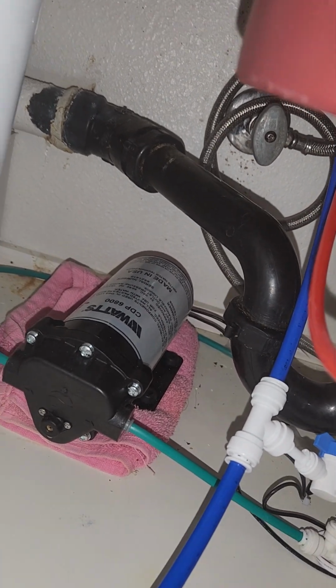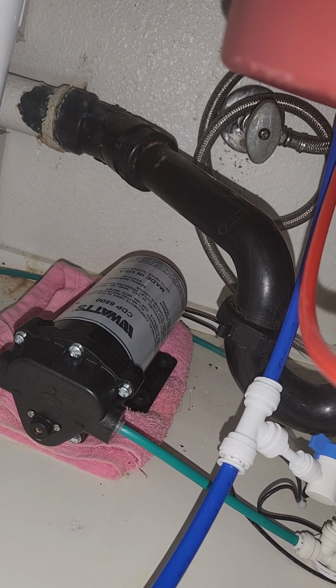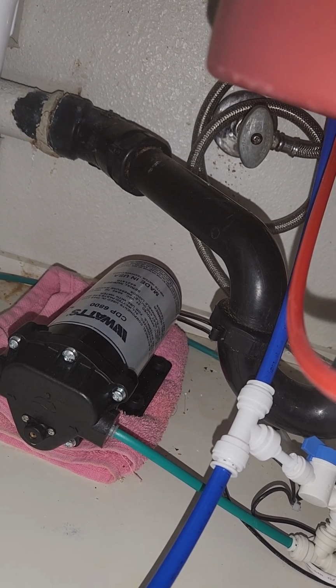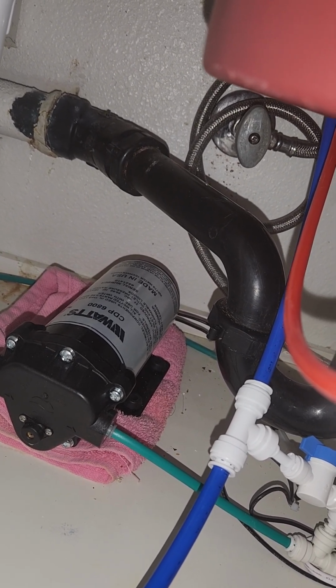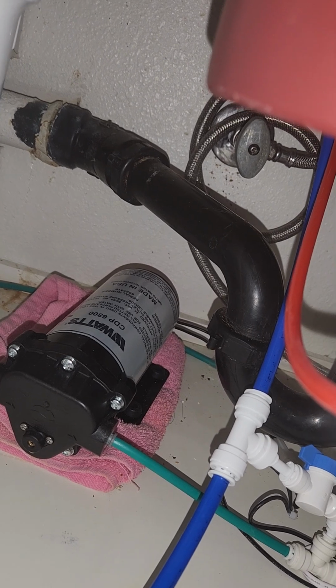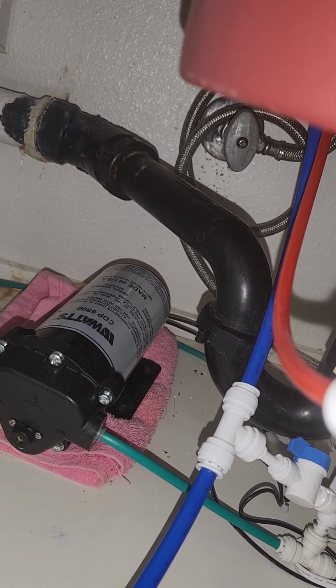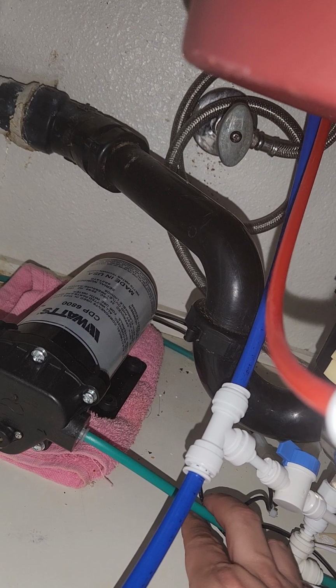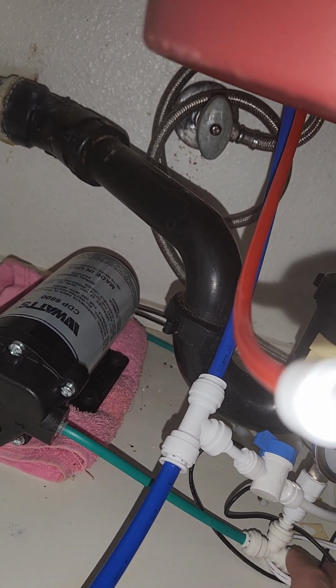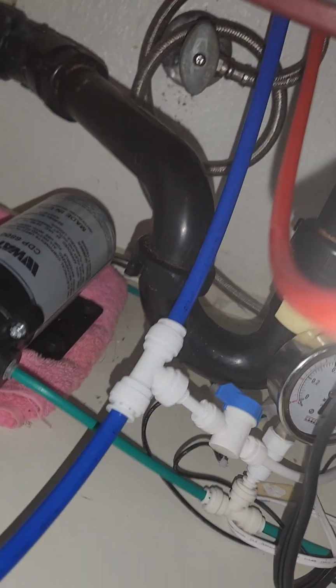The booster pump, as the name suggests, boosts the water, low pressure water to higher pressure. And then it follows this line.